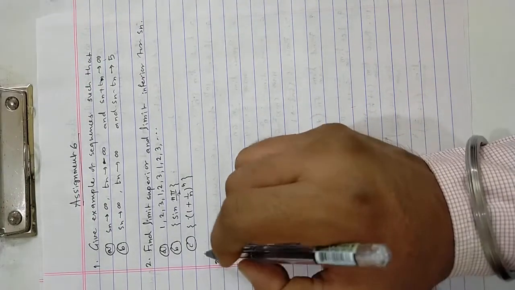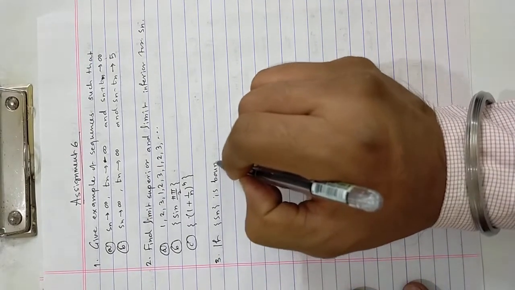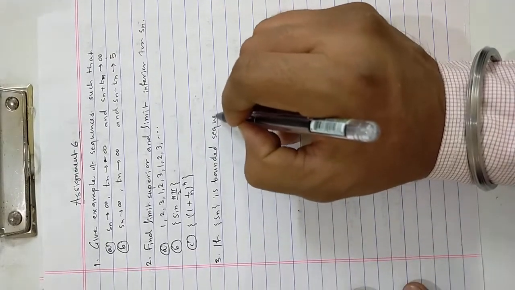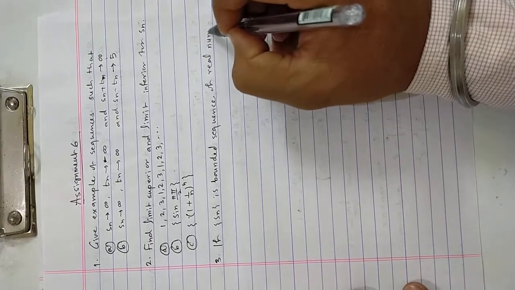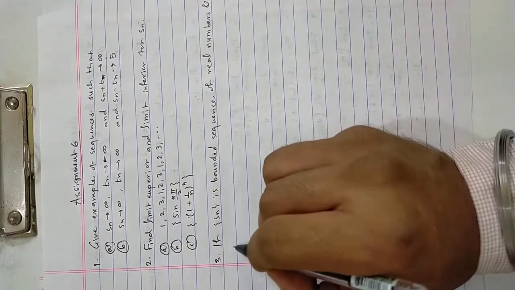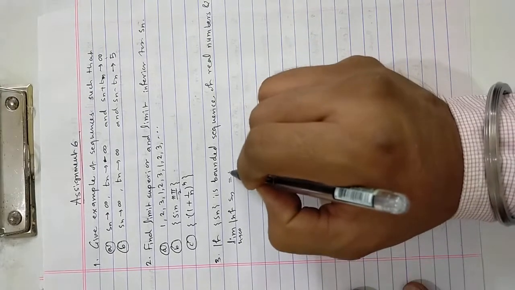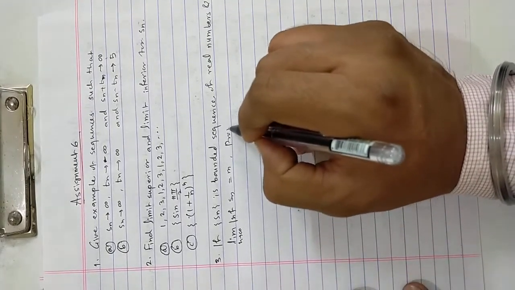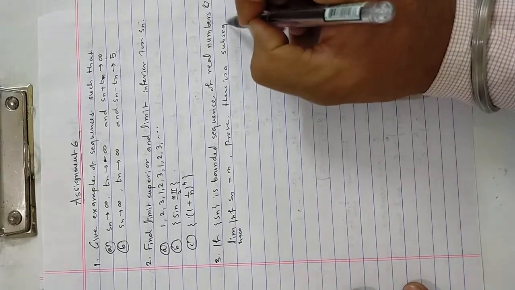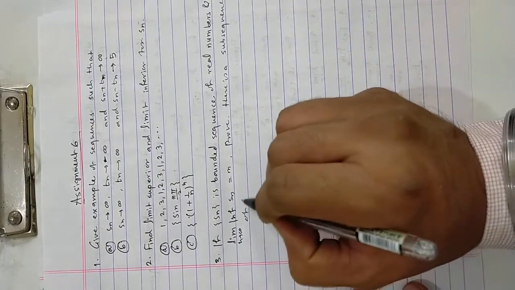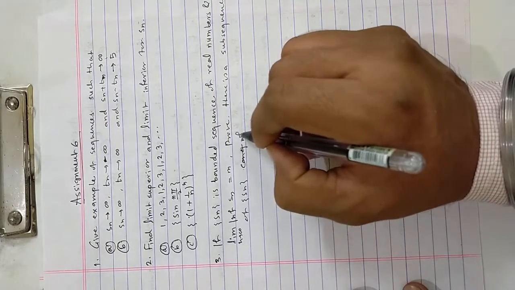The next one is: if sequence Sn is a bounded sequence of real numbers and the limit inferior of sequence Sn is m, prove that there is a subsequence of sequence Sn which converges to m.